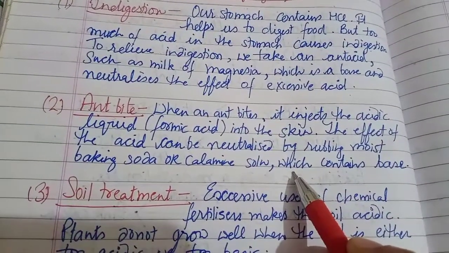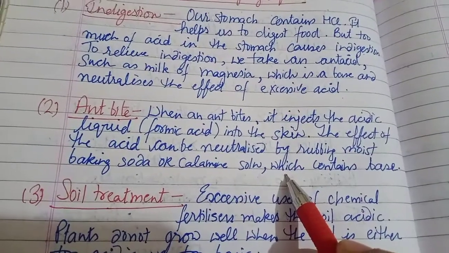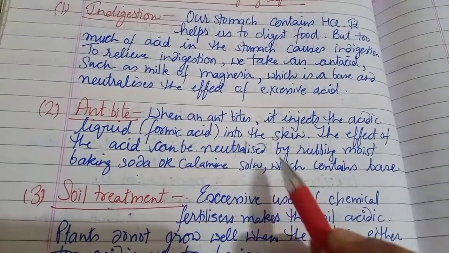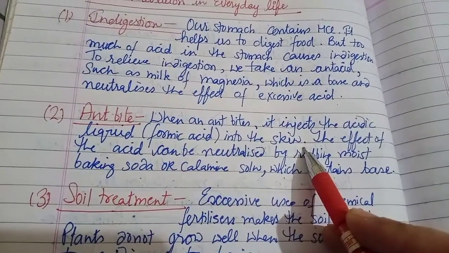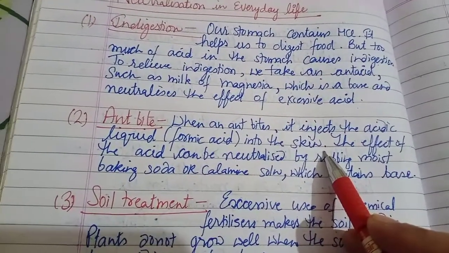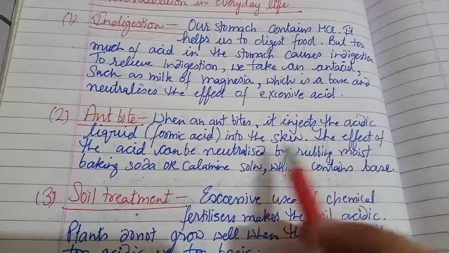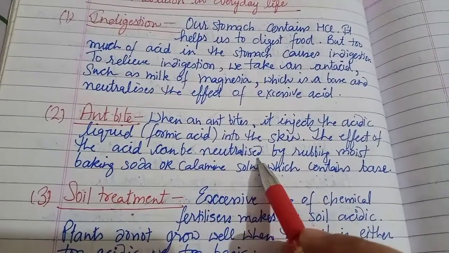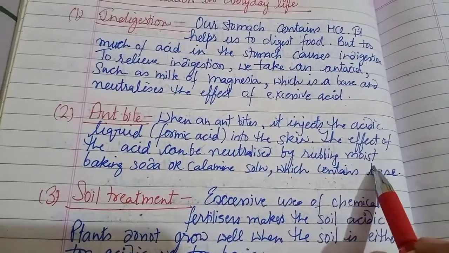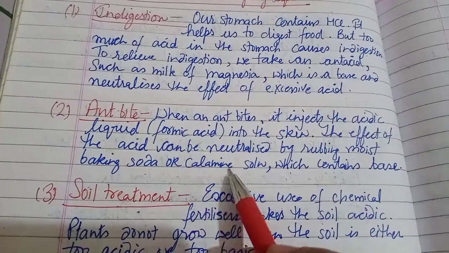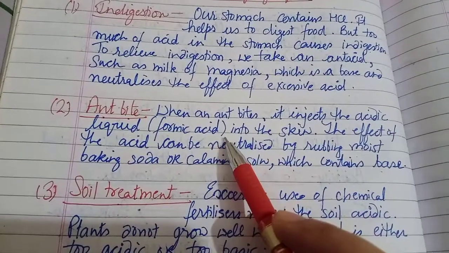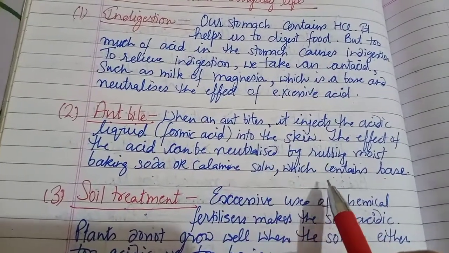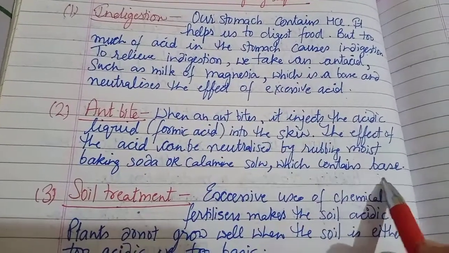Second, ant bite. When an ant bites, it injects the acidic liquid, that is formic acid, into our skin. Now it is releasing an acid in our body. Right? The effect of the acid can be neutralized by rubbing moist baking soda or calamine solution, which is a base. Now the effect of acid has been neutralized by a base.